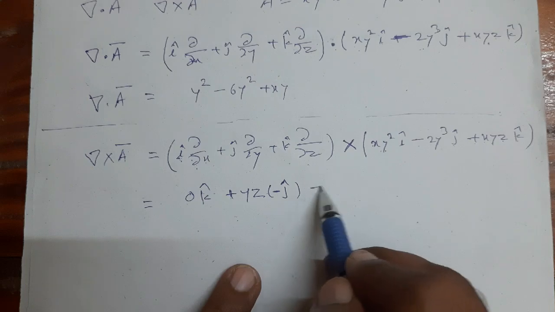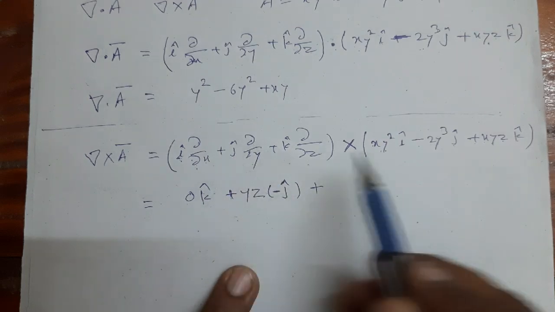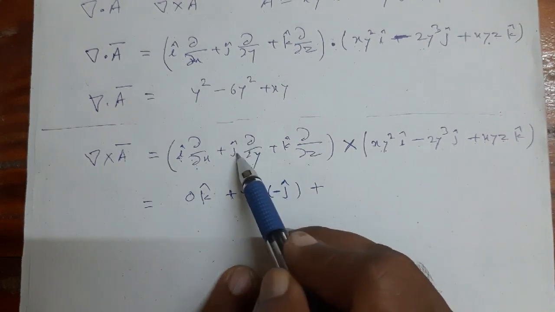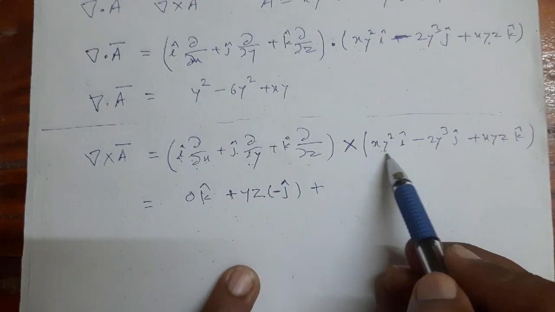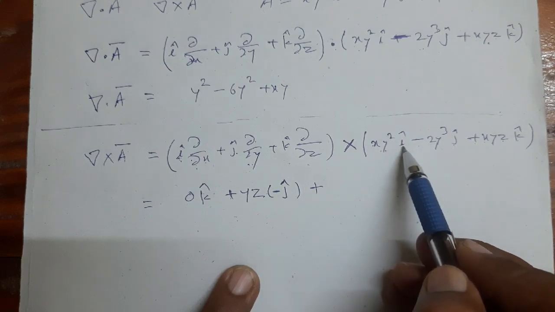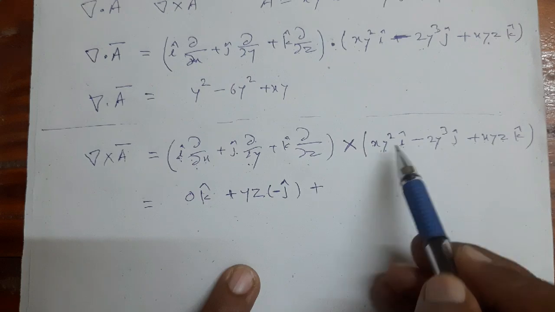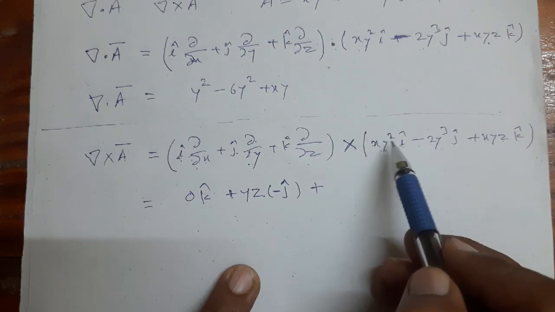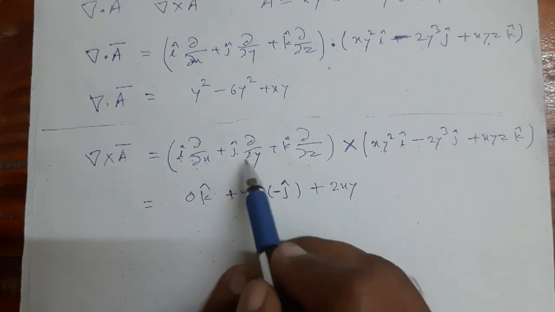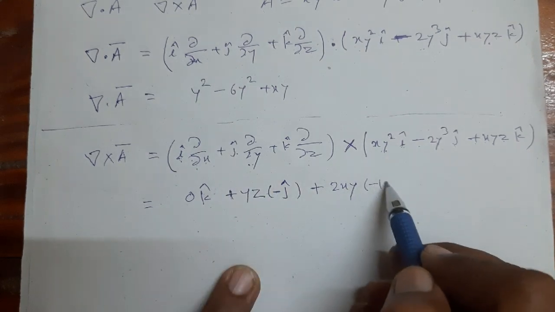Then plus I will have to operate j cap ∂/∂y on all these three. But j cap ∂/∂y, when I operate this on x y square i cap, it has meaning because j cap cross i cap will not be 0. Therefore, I will find the derivative of x y square with respect to y. It is 2xy, and j cap cross i cap is again minus k cap.